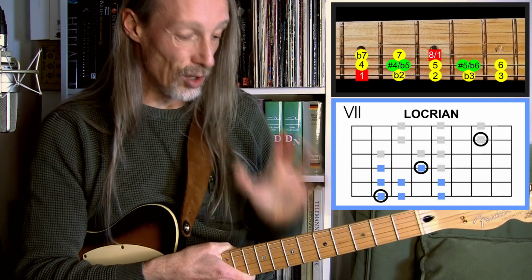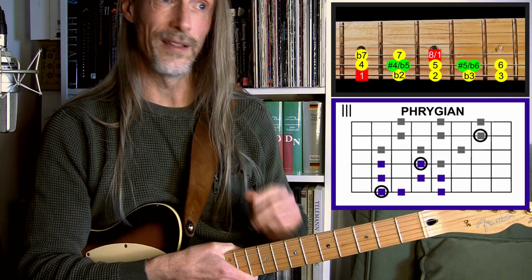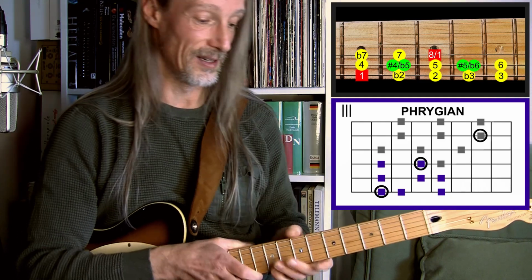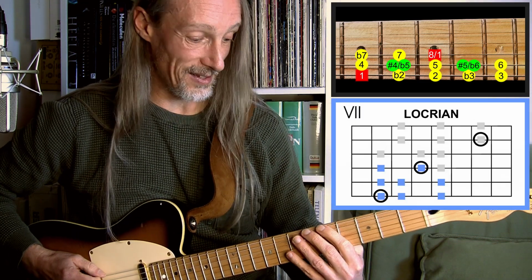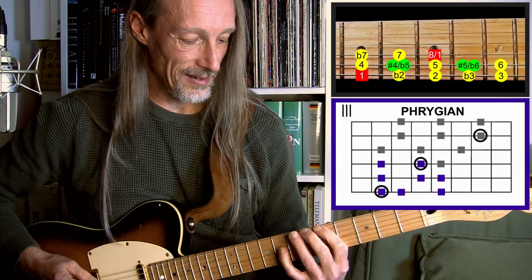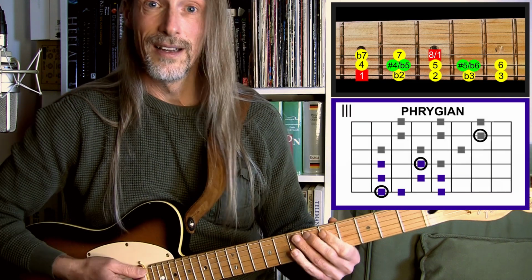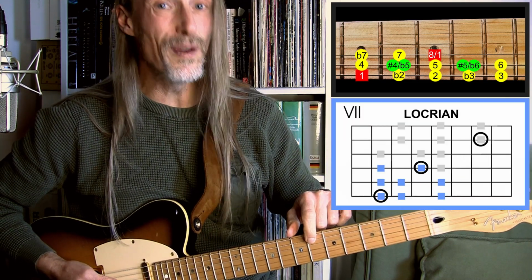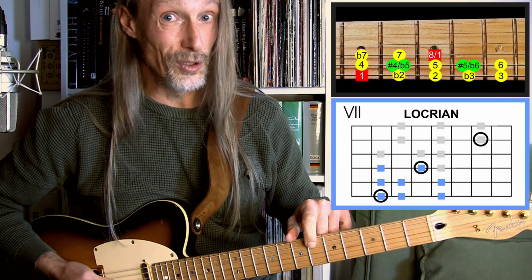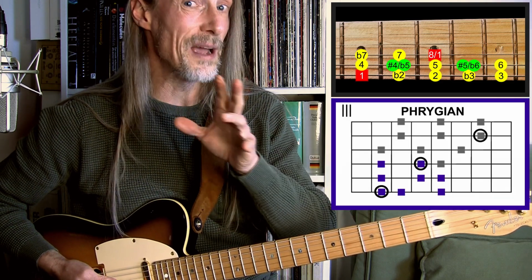And comparing the Locrian mode with the Phrygian mode, there's only 1 note different, because both have that minor second in the beginning. And the difference lies in the diminished fifth of the Locrian mode, because the Phrygian mode has a perfect fifth.